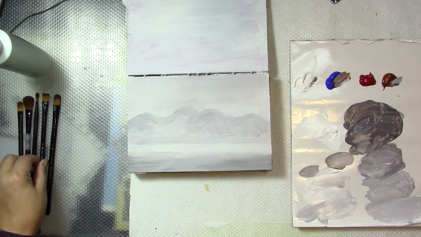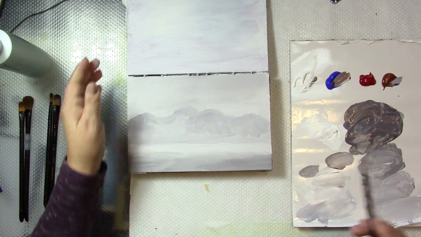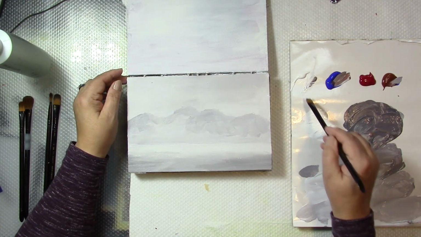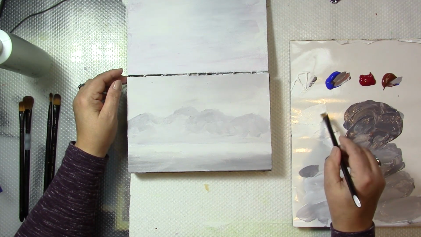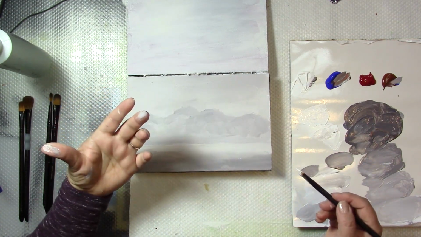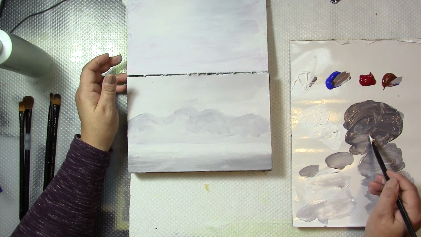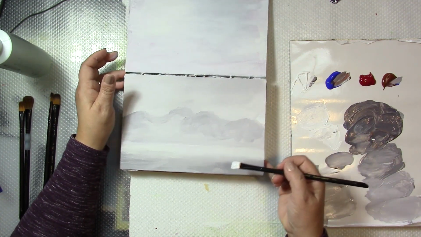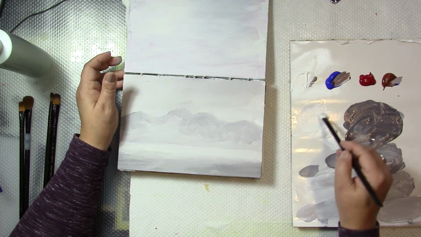So I'm going to take a smaller brush, and I'm going to take some white. What I want to do is get a value that's lighter than the mountain. I just put my fingers in there again. And I take a little bit of gray. Judge that. Yeah, that's actually pretty good. A bit more white.